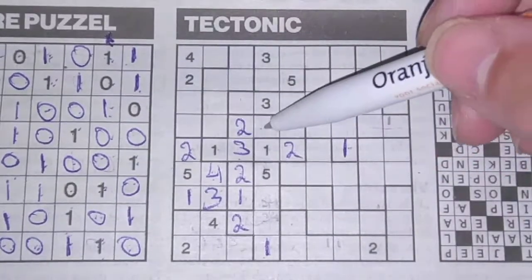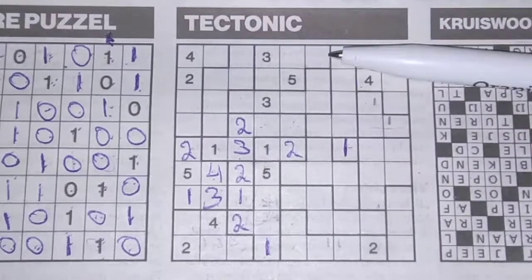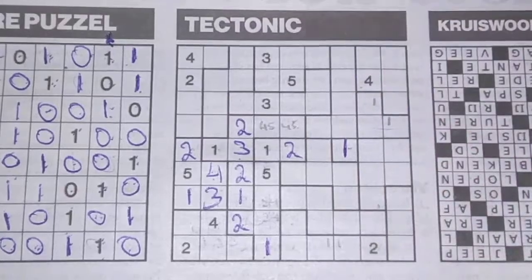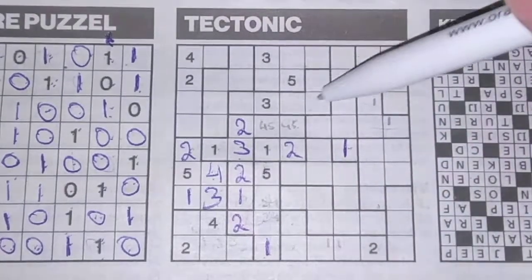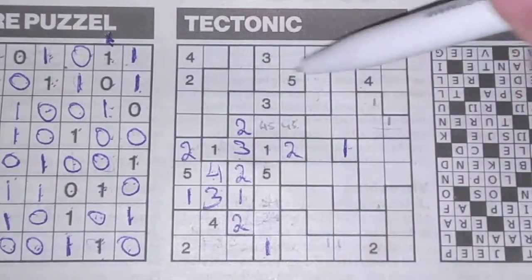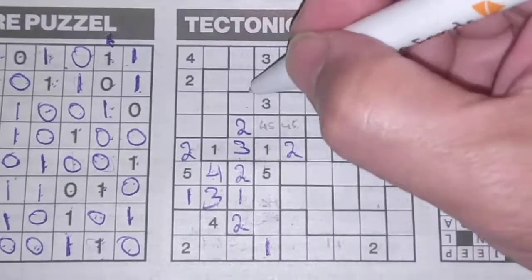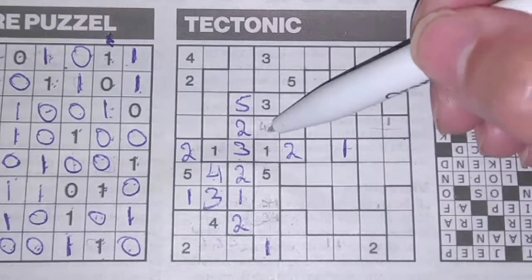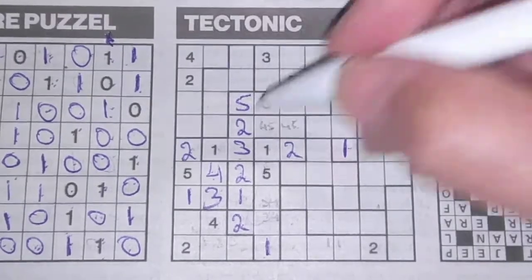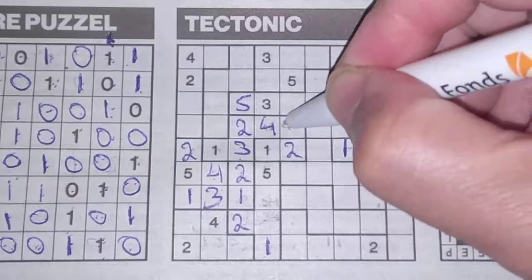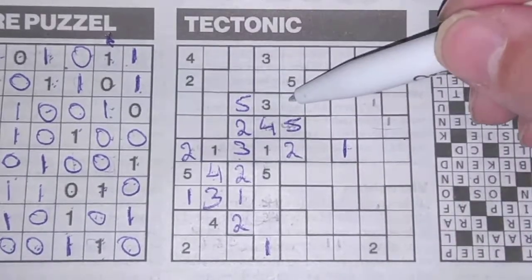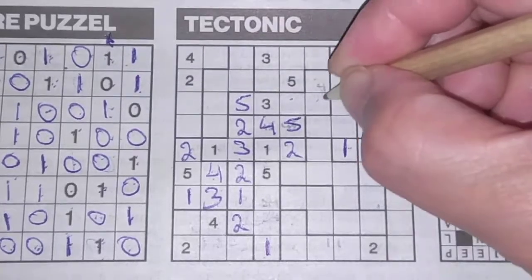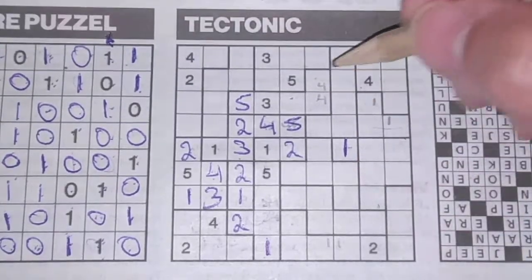1, 2, 3. So the 4 and the 5 are left. These 3 boxes cannot be a 5. That means 1 box left for the 5 should be this one. That means this box cannot be anymore a 5. This should be the 4. This should be the 5. This box cannot be a 4. So the 4 goes here or there.